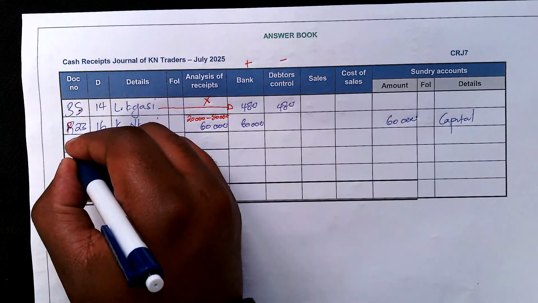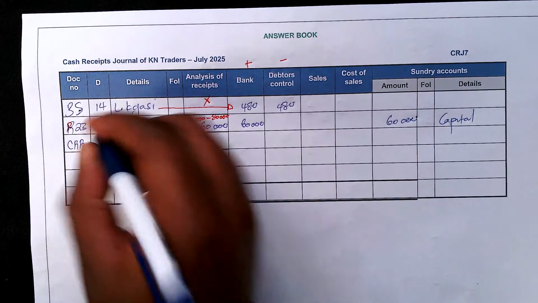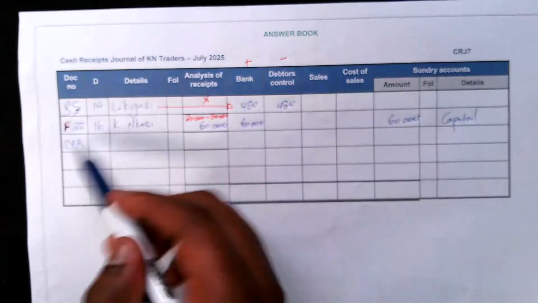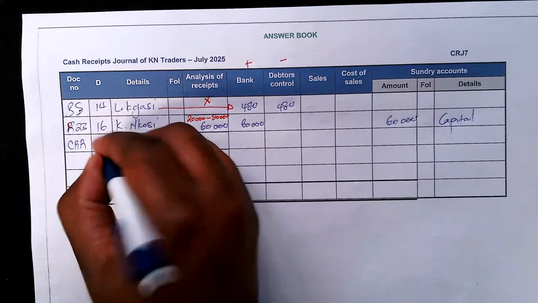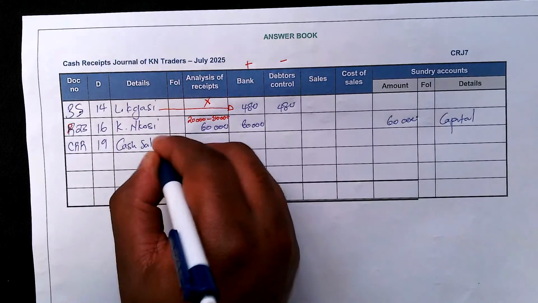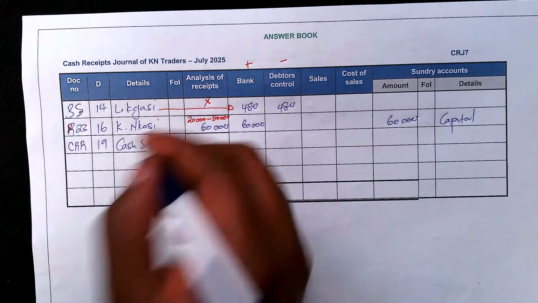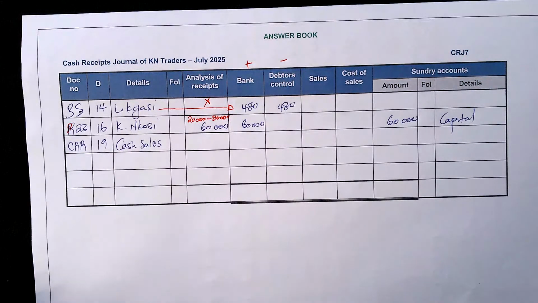It's going to be CRR. They did not give us the number, so we'll just record CRR just like this. So it's day 19. Details, cash, sales. Or you can record the name of the person who bought the goods, and that is El Khasi.